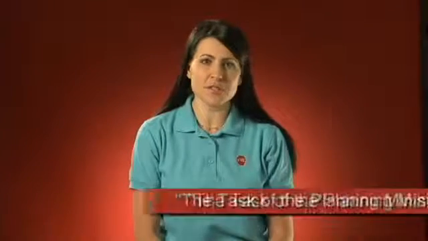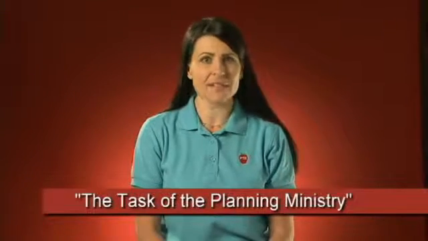In the missing market simulation, student ministers find that their ability to distribute goods and services to satisfy consumer wants and needs is severely hampered by their inability to access the information that markets provide. So as not to give away the lesson that you ultimately want students to discover in this activity, don't introduce the activity by its name, Missing Markets. Instead, introduce it by its subtitle, The Task of the Planning Ministry.